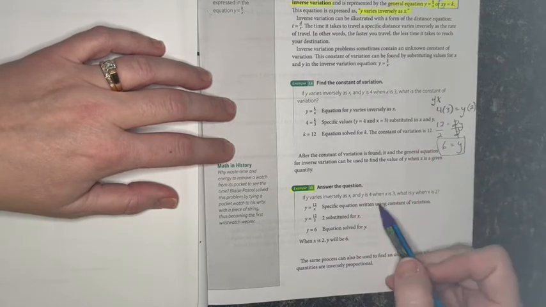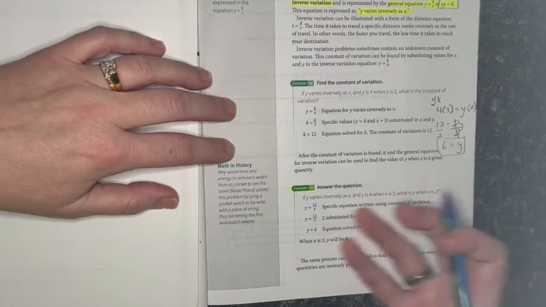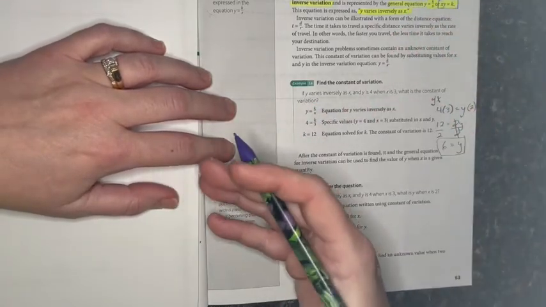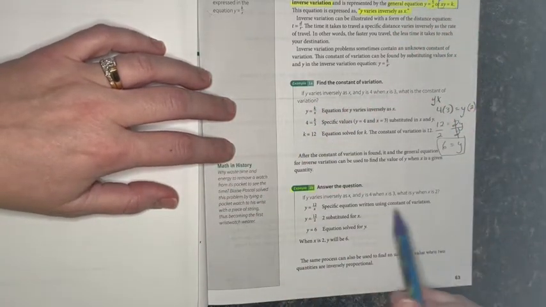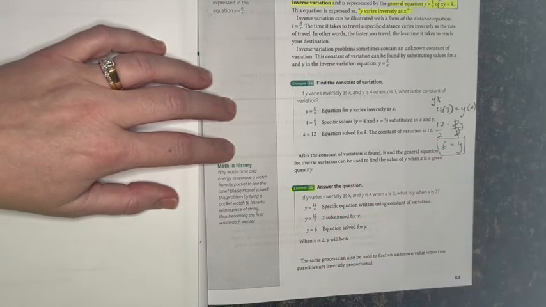So in these cases, my x decreased, so my y increased, where before in the direct variation, it was the opposite, right? If one went down, the other went down. If one went up, the other went up. This is going to be inverse. It's a different relation. So let's turn the page.